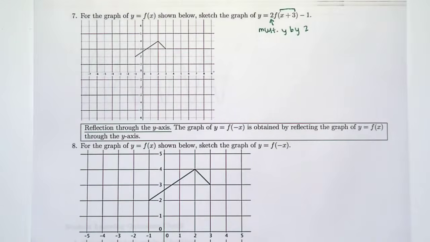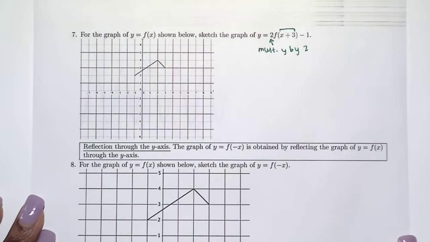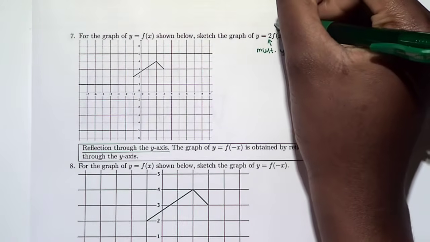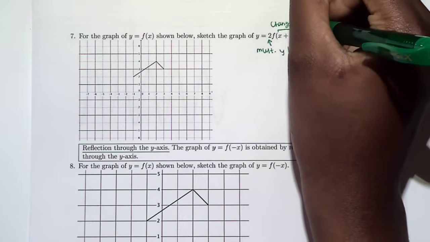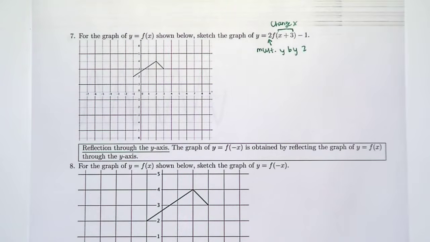What about this x plus 3 inside the function? If it's inside the function, are we changing x or are we changing y? We are definitely changing x. And how so? Are we going to add 3? Subtract 3?